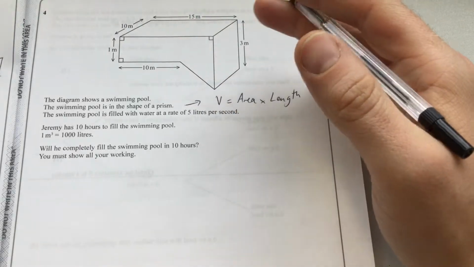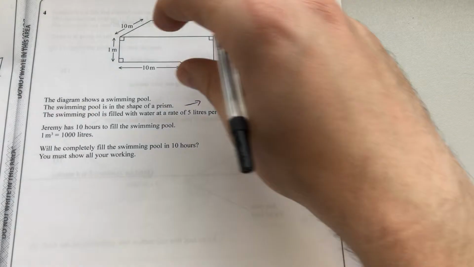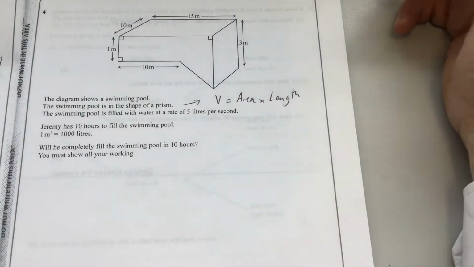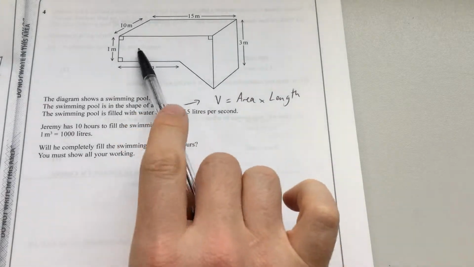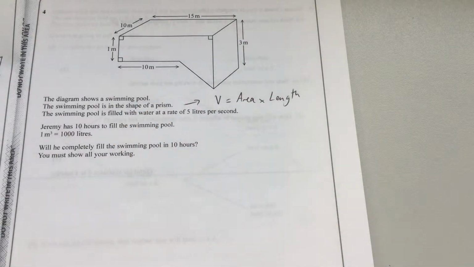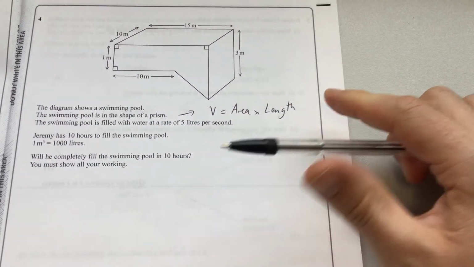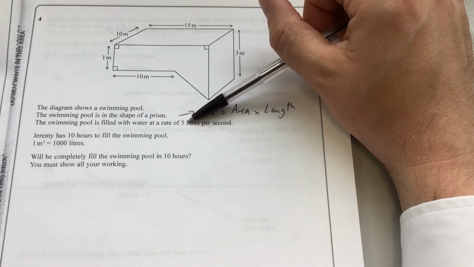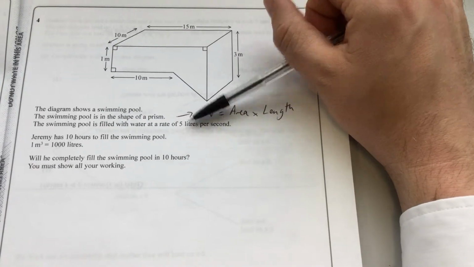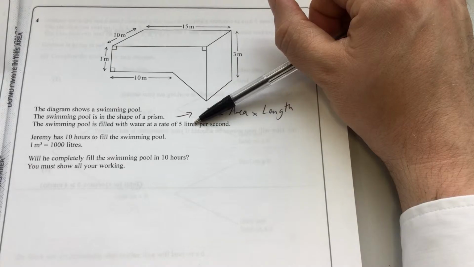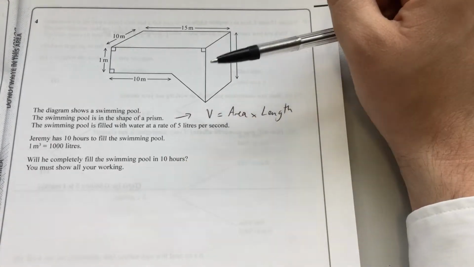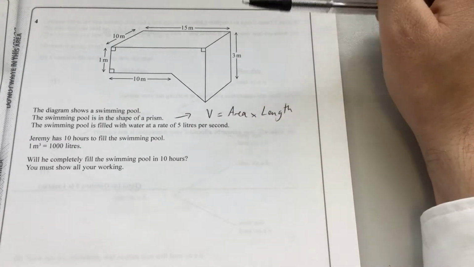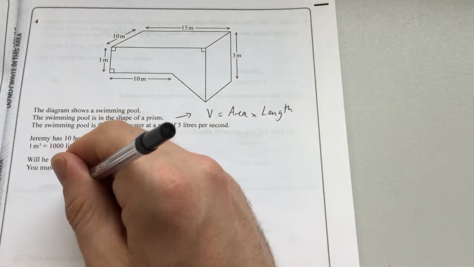So the first thing we're going to do is find the volume of this in metres cubed. We're then going to turn the metres cubed into litres, so we know how many litres this swimming pool contains. If we know how many litres there are, we're going to figure out how long it would take to fill it up at 5 litres per second. And then we're going to see how many seconds are in 10 hours to see if there's enough seconds in 10 hours to fill it up properly. So I'm going to do the volume now.